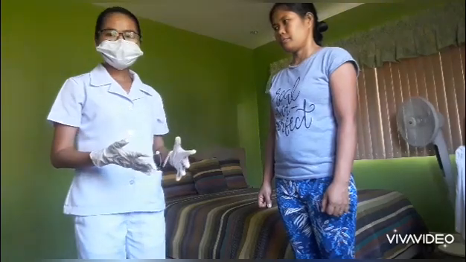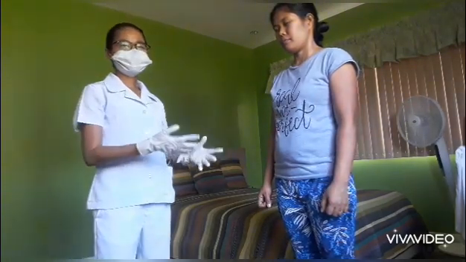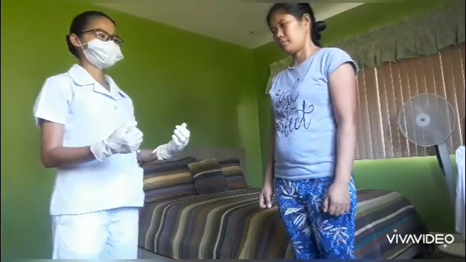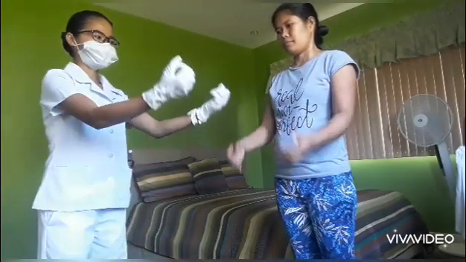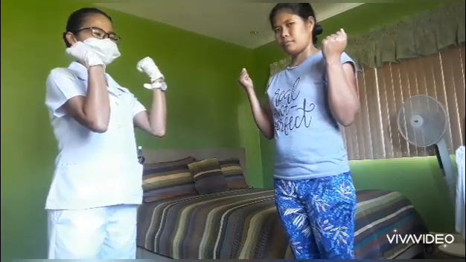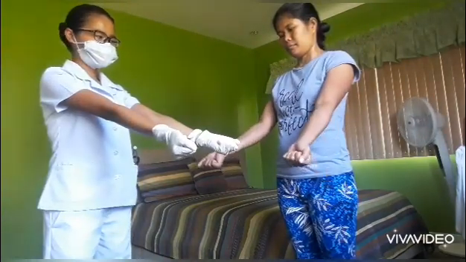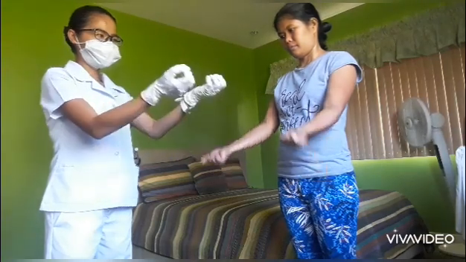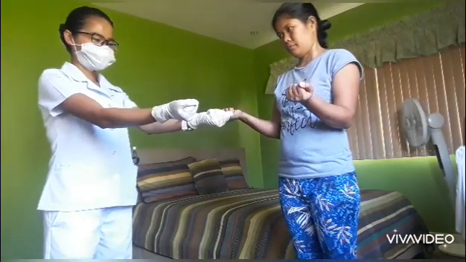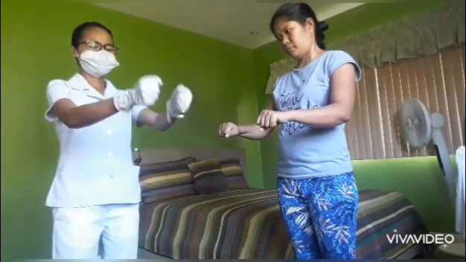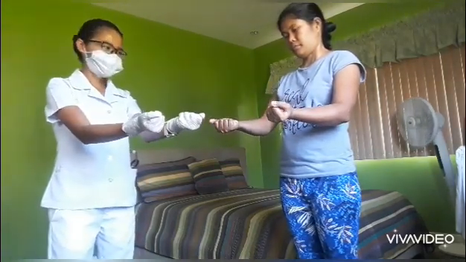Okay, to test the range of motion of the elbow of the patient, instruct the patient to bend up the elbows. Okay, then put them down back straight, and then hold like this, and turn over again. Okay, very good.